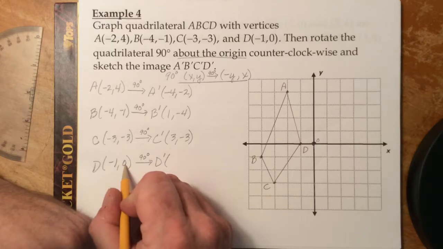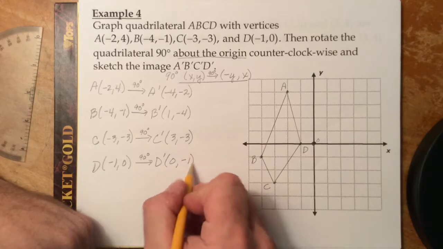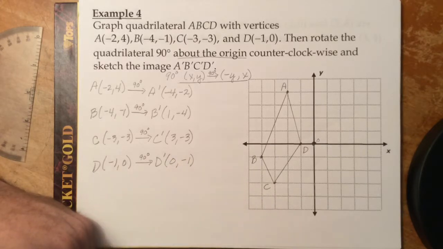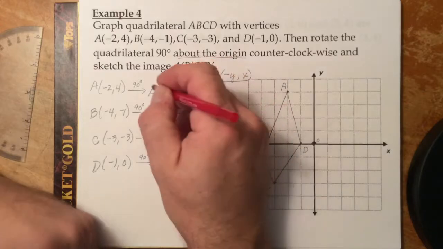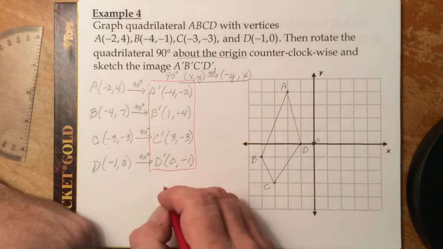So even if you try to negate 0, it's still 0. So now we have 0, -1. Okay, so now we're going to take these coordinates and plot them for our image.